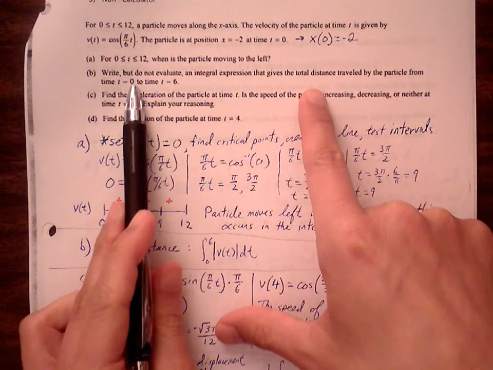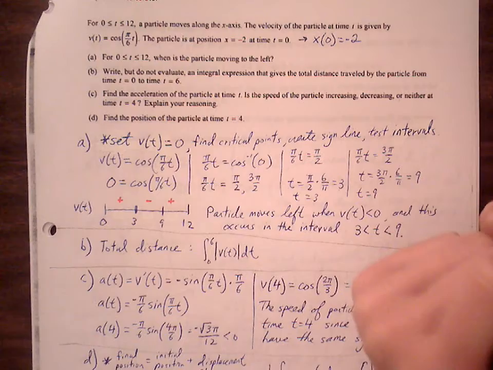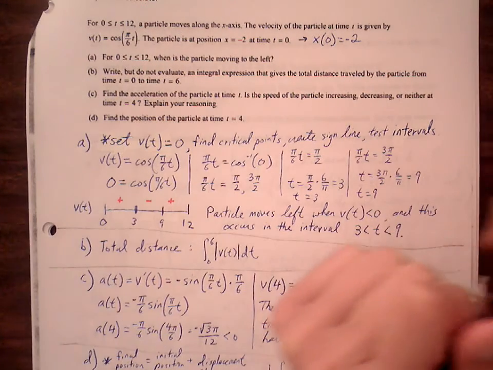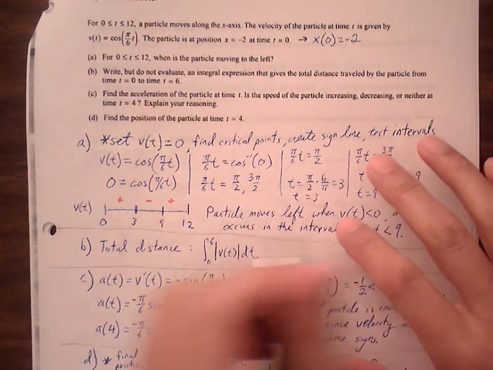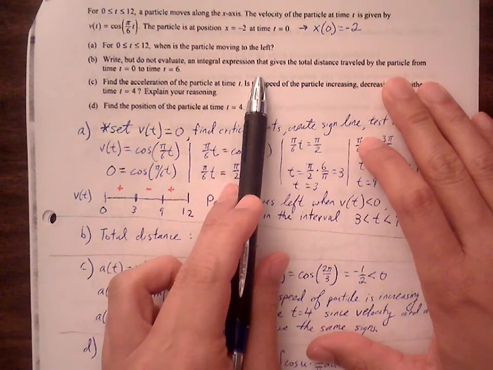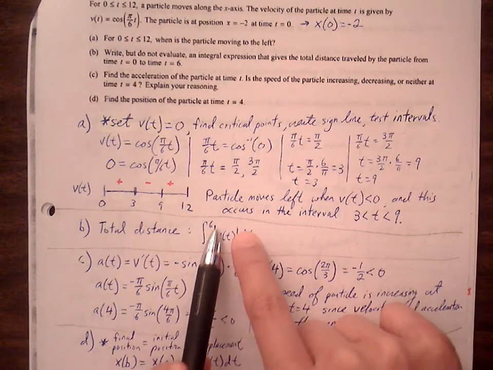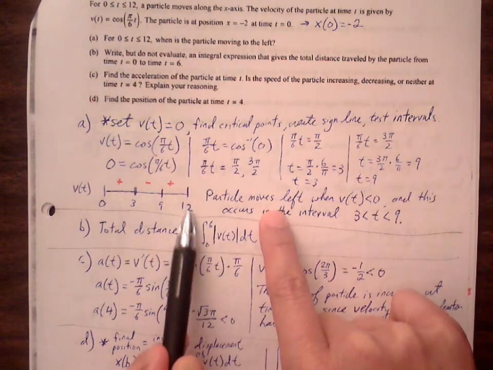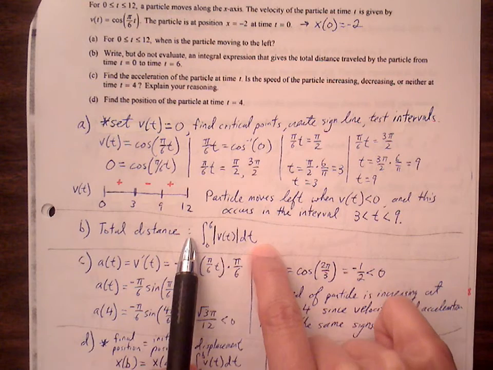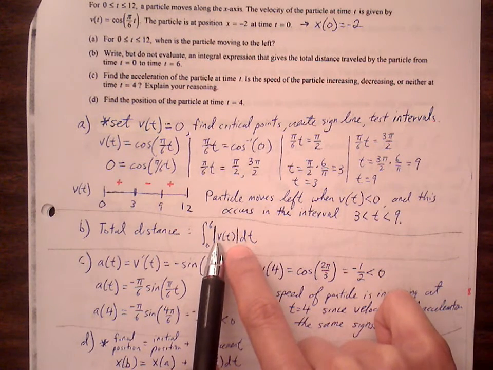Okay. For part B, write but do not evaluate an integral expression that gives the total distance traveled by the particle from time t equals 0 to time t equals 6. So for total distance, we can use a definite integral and absolute value to represent it. We put absolute value just around the v of t, not around the entire integral notation. So just inside the integral notation, but outside the v of t function.